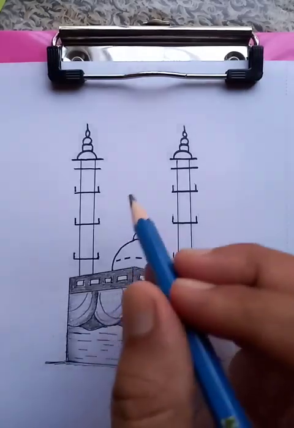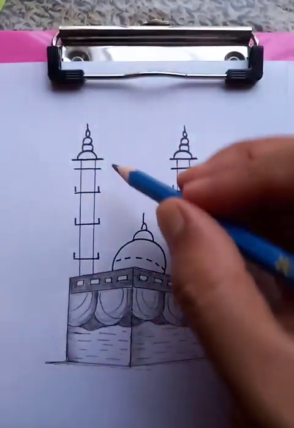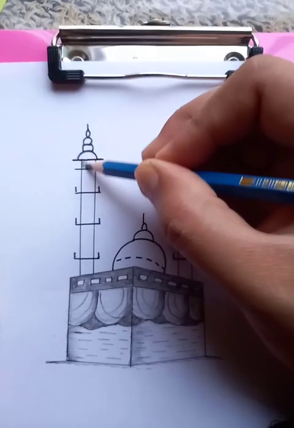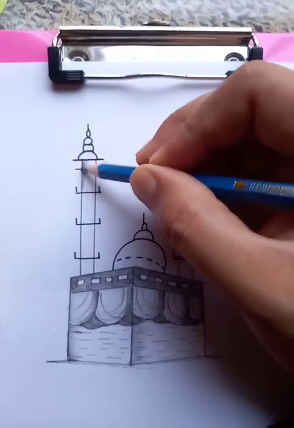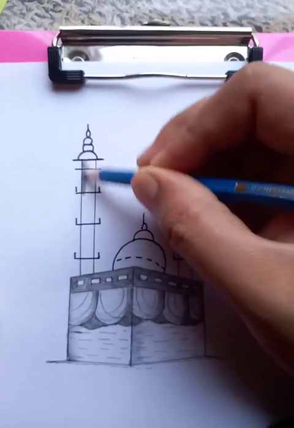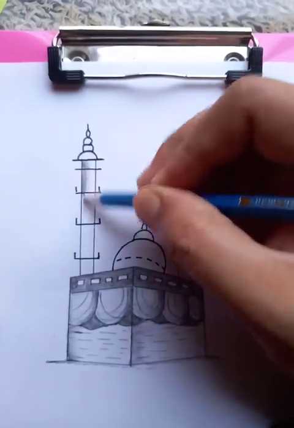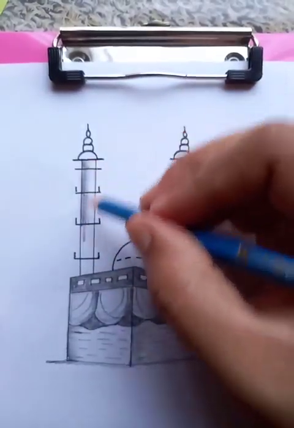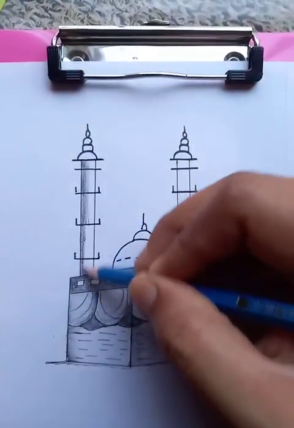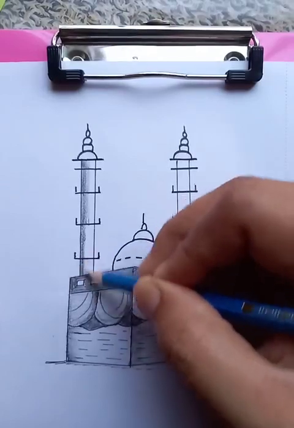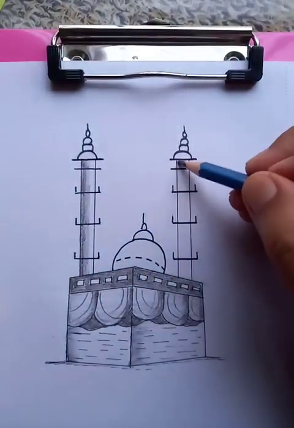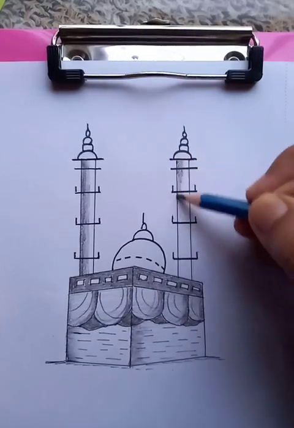Okay. Also, you can see the darker part on one side of the mirror. You can see here, right? I'm drawing right now. Another mirror on this side. I'm drawing.